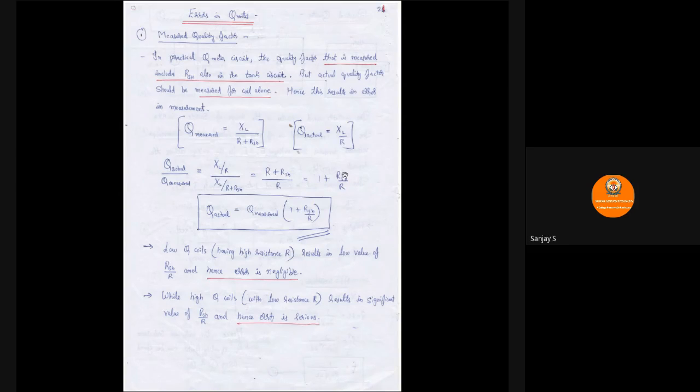We have 1 plus R shunt by R. This can be rearranged so that we get Q actual equal to Q measured into 1 plus R shunt by R. So if R shunt is as low as possible, then Q actual will be equal to Q measured. Lower quality factor coils having high resistance result in a low value of R shunt by R, and the error is negligible. That is, for a coil having lower quality factor, the error will be negligible. For a coil having higher quality factor, the error is serious or sensitive.